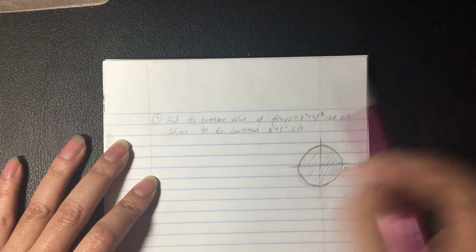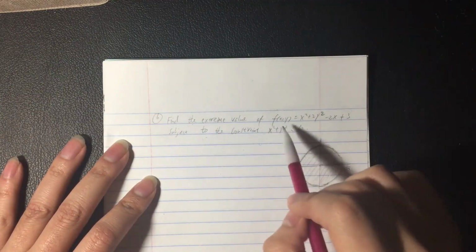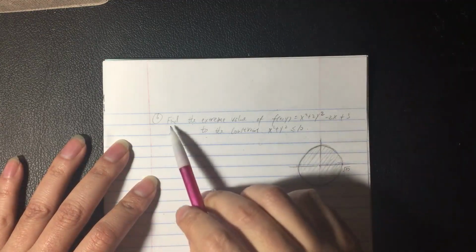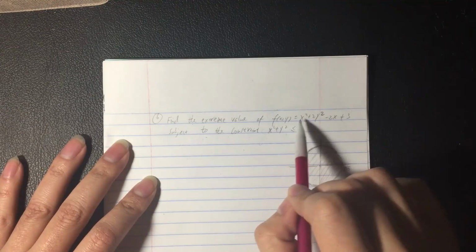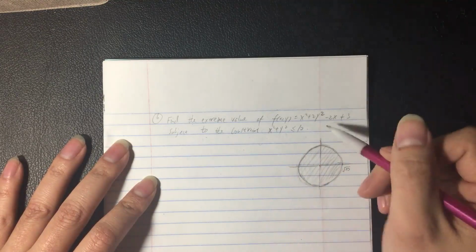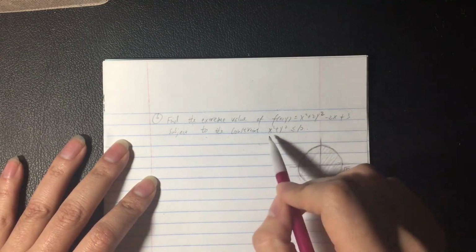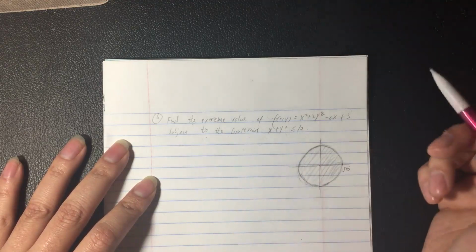Number 6. Find the extreme value of f of x, y. Extreme value means either the maximum or the minimum. So find the extreme value of f of x, y equal to x squared plus 2y squared minus 2x plus 3, subject to the constraint x squared plus y squared less than or equal to 10.